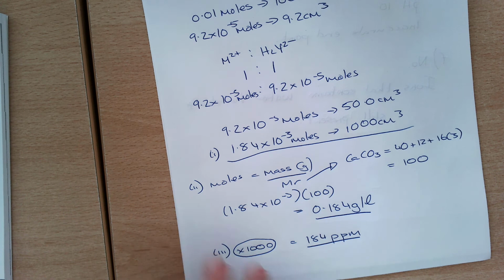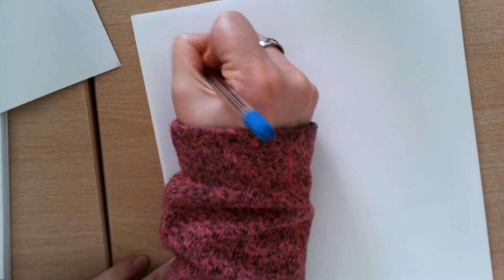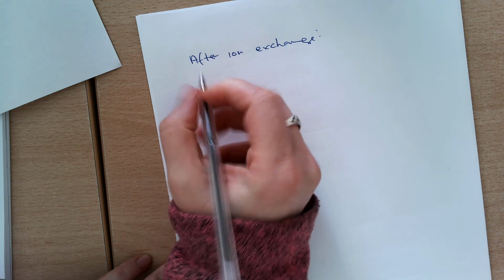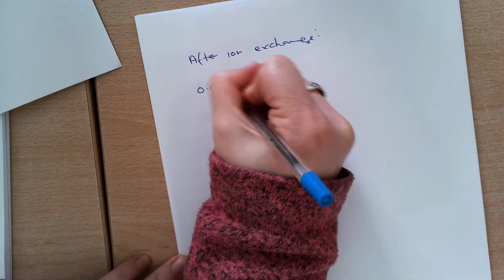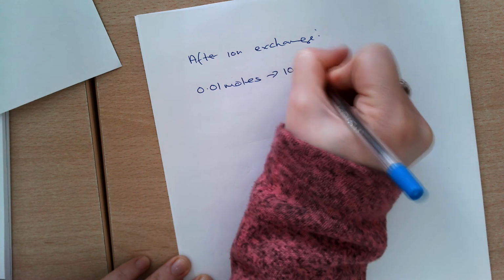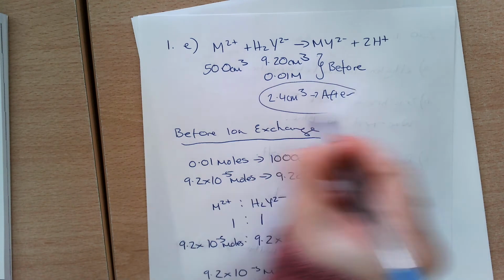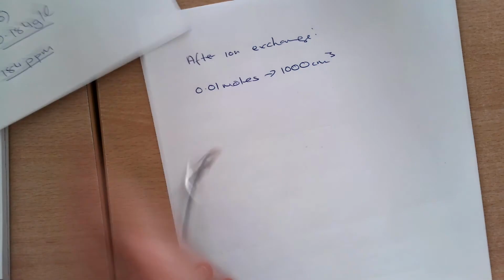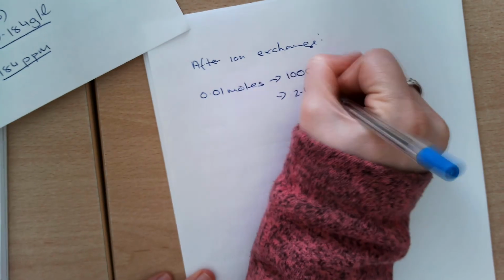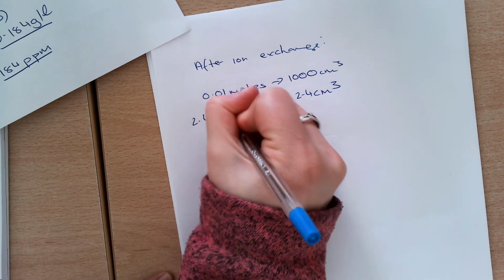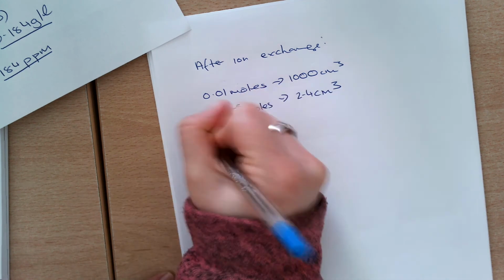Now, next part then you're asked to repeat these calculations for the water after ion exchange. So after ion exchange, again I have 0.01 moles of EDTA in 1,000 centimetres cubed. But if I look here, I was told in the question that I only needed 2.4 centimetres cubed after the ion exchange. So 0.01 multiplied by 2.4 divided by 1,000 gives 2.4 by 10 to the minus 5 moles.